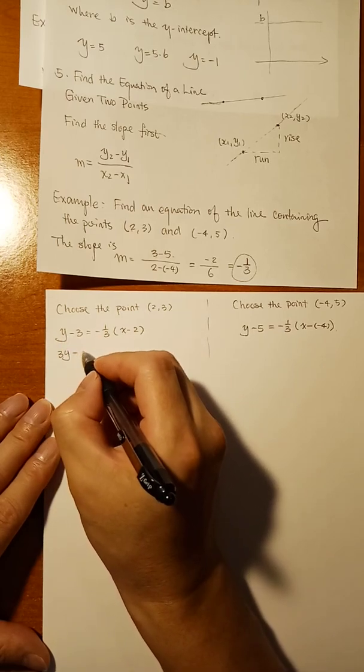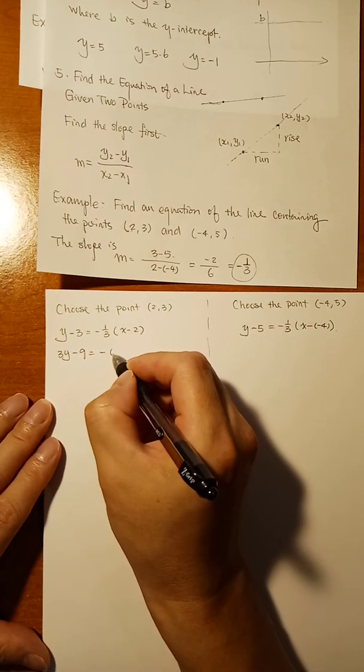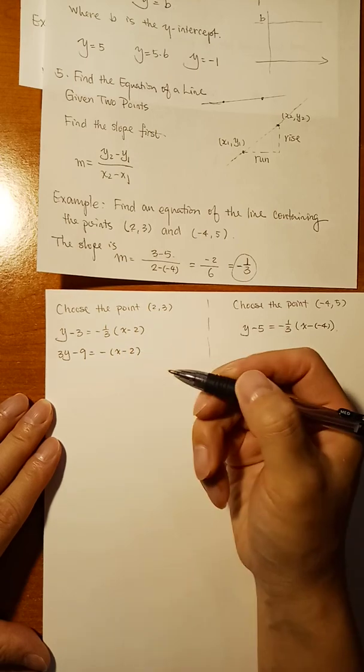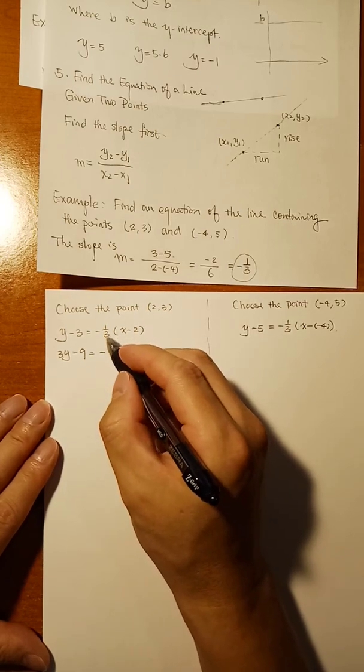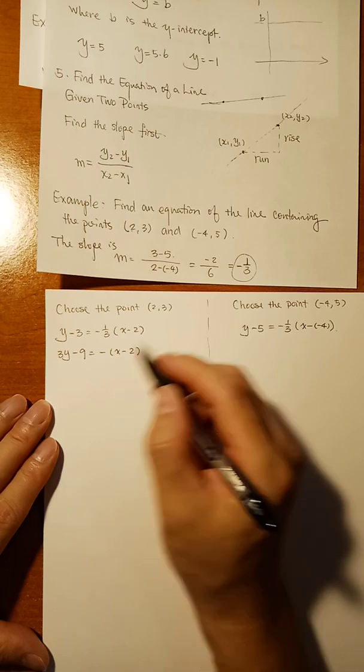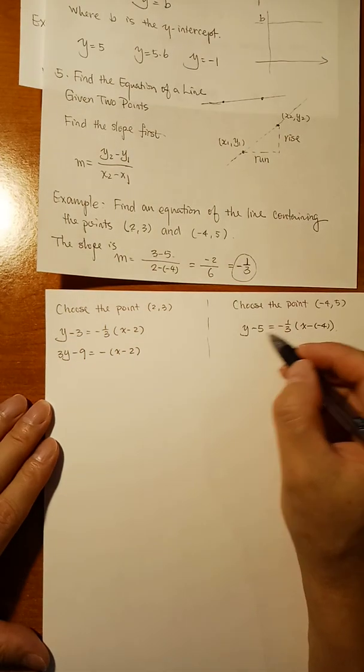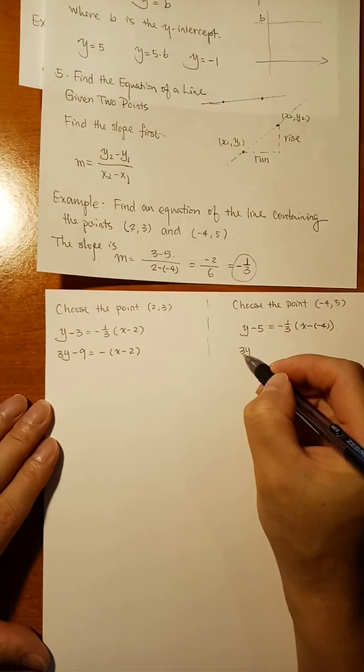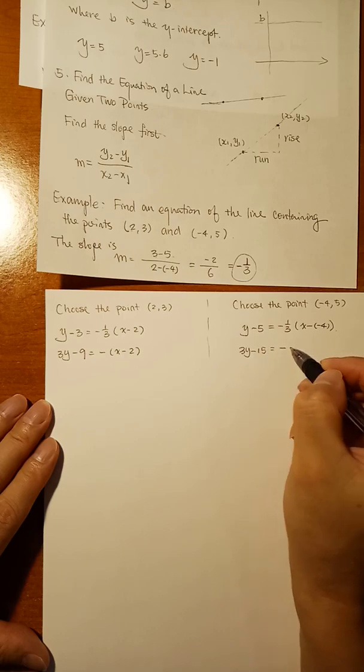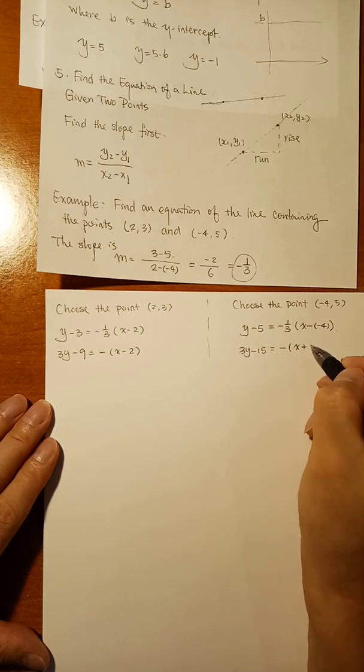I'm going to multiply both sides by 3. So I want to cancel this denominator. So 3y minus 9 is equal to negative x minus 2. You multiply both sides by 3, 3 cancels this 1/3. Here I do the same thing. I multiply this equation by 3. 3y minus 15 is equal to negative x plus 4.